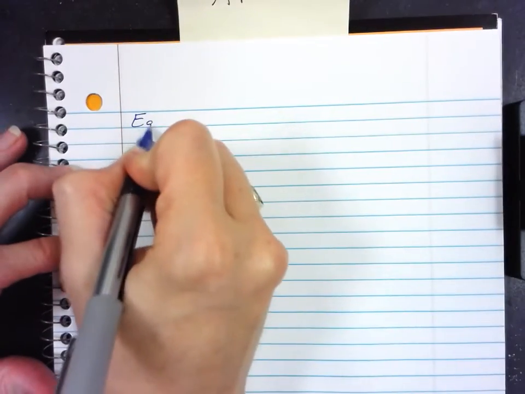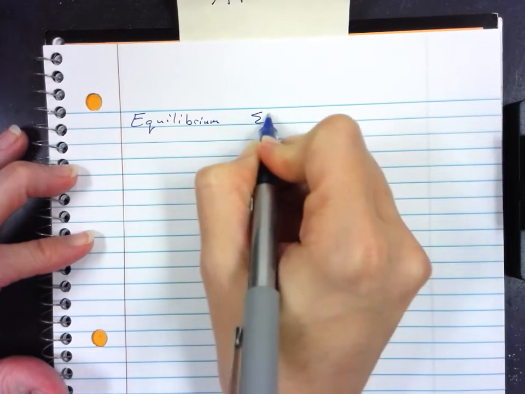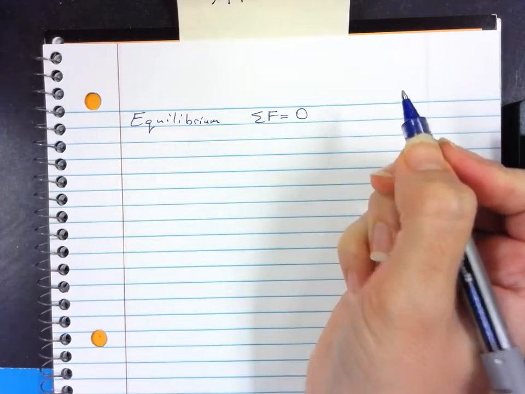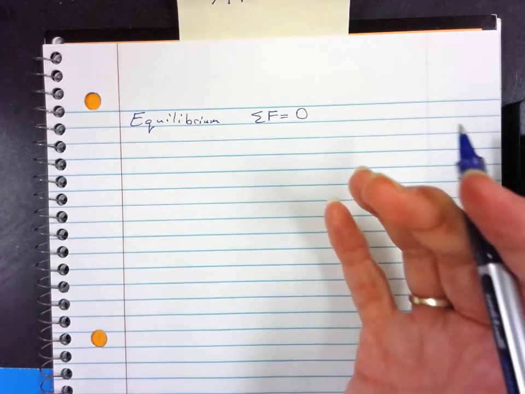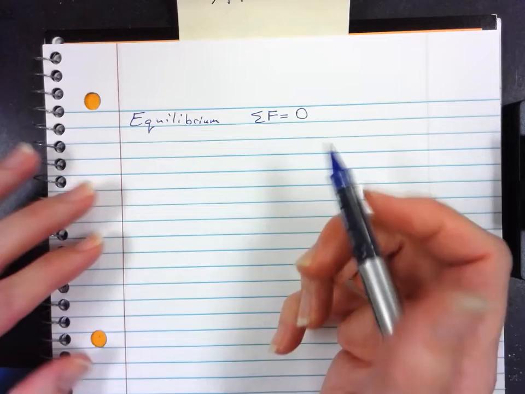So next page. We have already defined the word equilibrium. Equilibrium is where the net force equals 0. Now when we're dealing with all of these potential energy functions, we're dealing with a single force. So there are 3 kinds of equilibrium.